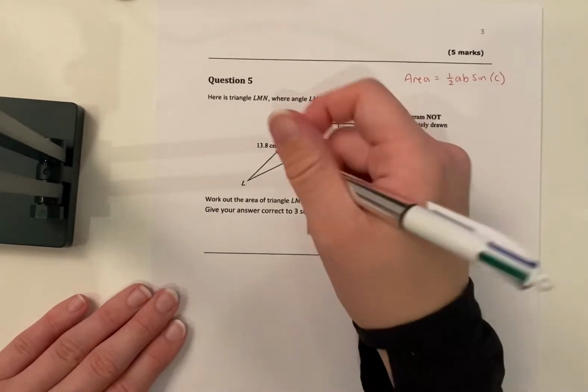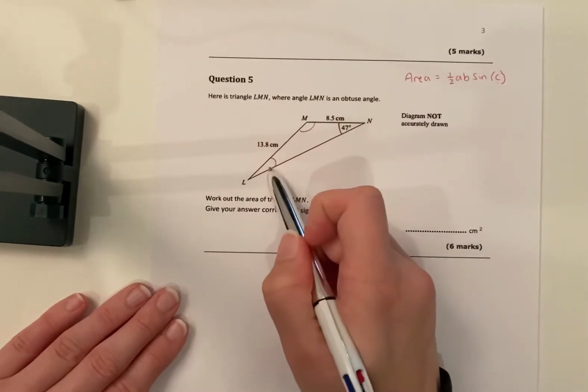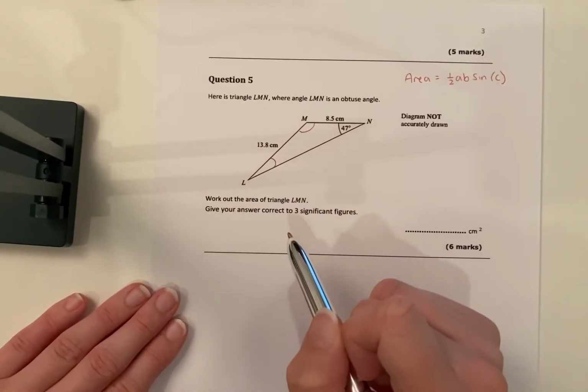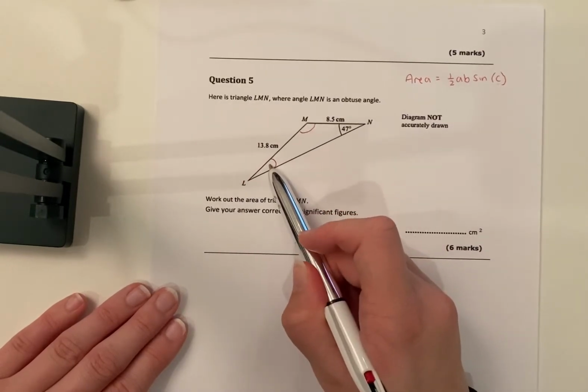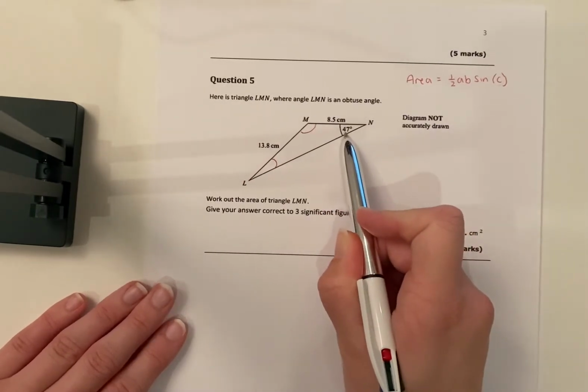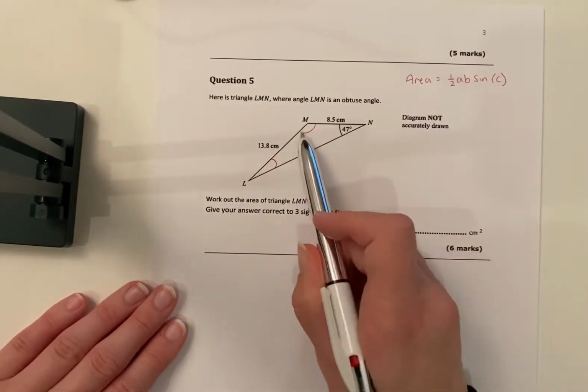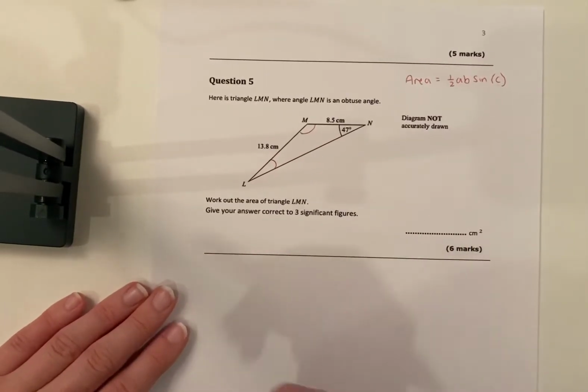So what I'm going to do is find this angle down here. I'm going to use the sine rule to find that angle. And once I've got that angle, obviously we've already got this angle, I'm going to use the fact that angles in a triangle add up to 180 to find the missing angle. So let's have a go at that.